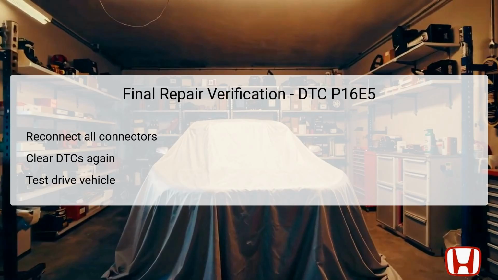After performing all required repairs based on the previous steps, it is crucial to reconnect all connectors thoroughly to ensure that all systems are operational. Clear the DTCs once again using the HDS, as this will prepare the vehicle for a monitoring period. After clearing, it's essential to take the vehicle for a test drive to ensure that it operates smoothly without any warning lights reappearing. Monitoring performance during the drive will provide feedback on whether the issues have been addressed effectively. It additionally ensures all components communicate correctly, confirming repairs have resolved the initial DTC.